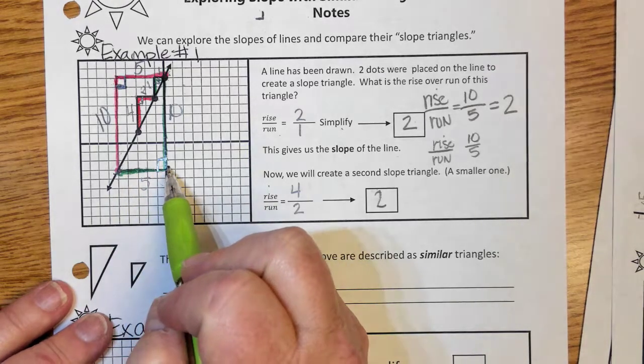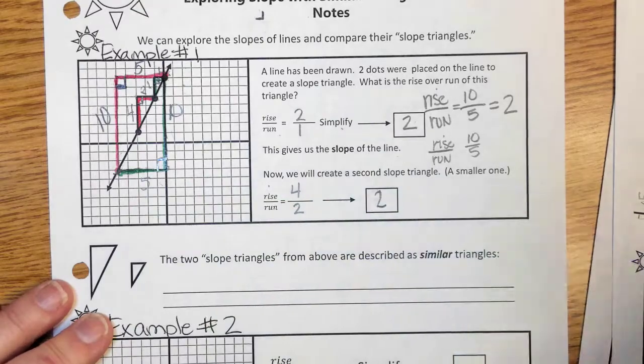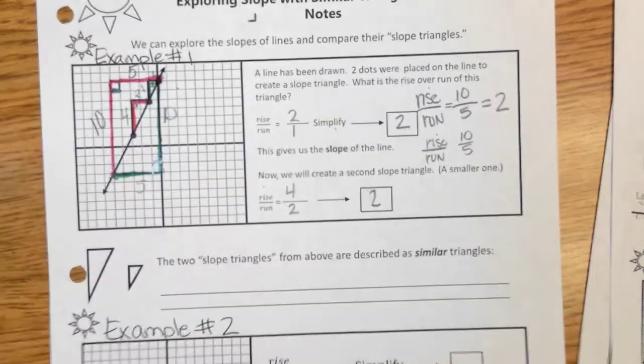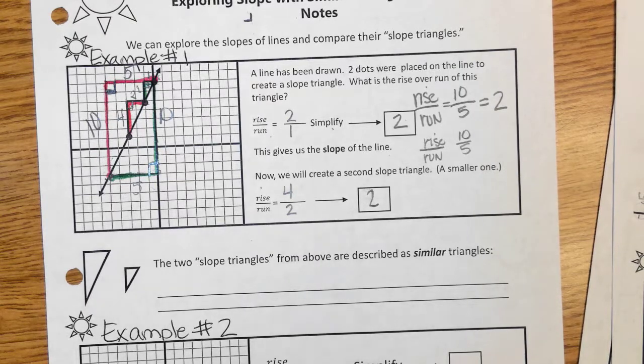But remember, you've got to get out of bed before you can run. All right? You've got to rise before you run. So no matter where those triangles are, even if they're on opposite sides of the line, if the same side of the triangle is connected to the line, it will have the same slope.